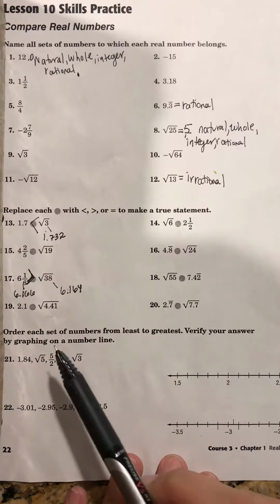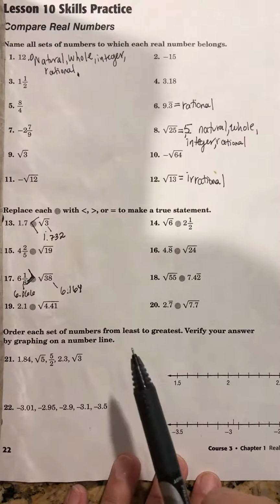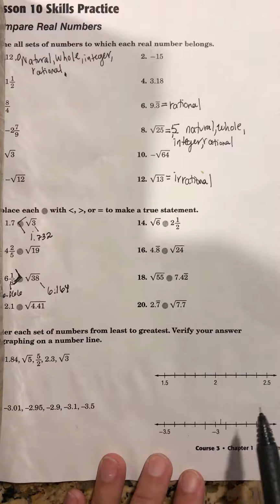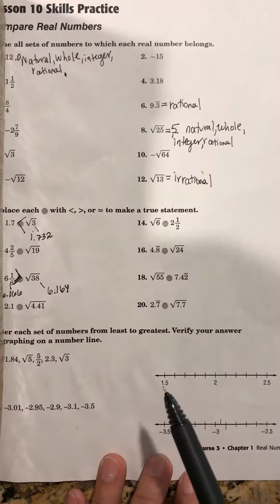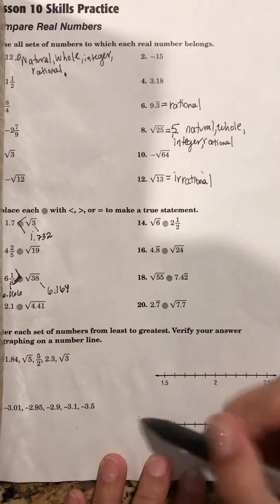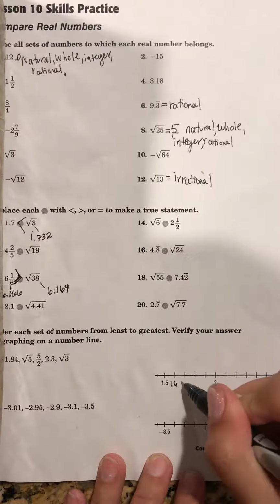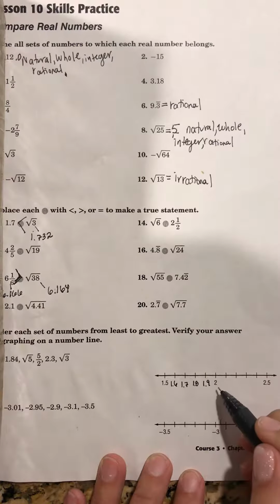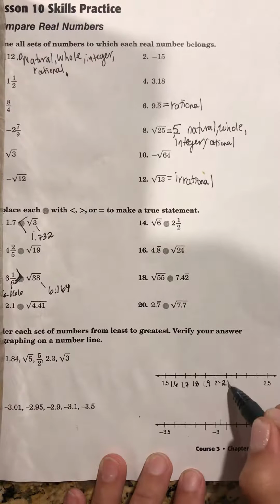This last set of questions asks to order each set of numbers from least to greatest and place them on the number line itself. The first thing that you want to do is make sure that you know how the number line is being counted. If I'm counting by tenths, that means that if I start at 1.5, I go to 1.6, 1.7, 1.8, 1.9, and then I hit 2. 2.1, 2.2, 2.3, and 2.4, and it ends me at 2.5.